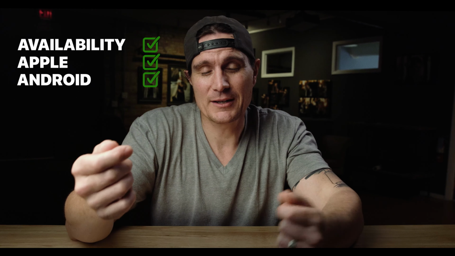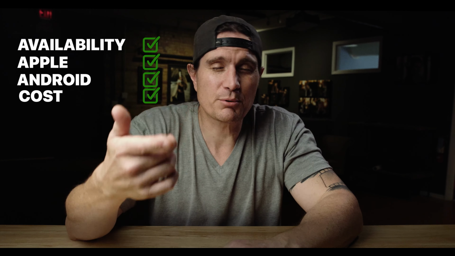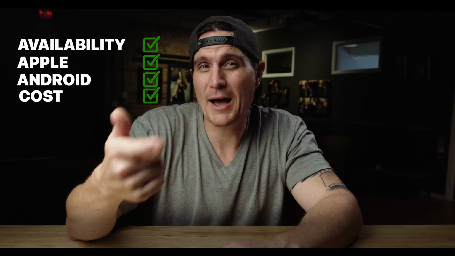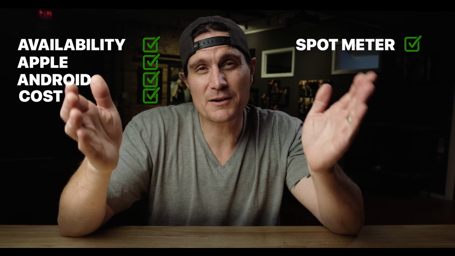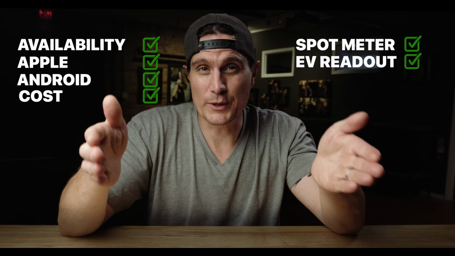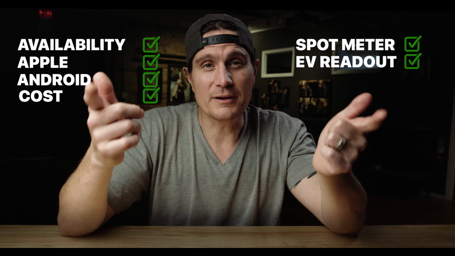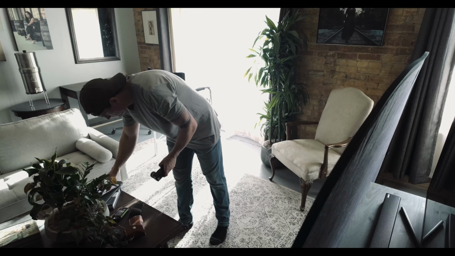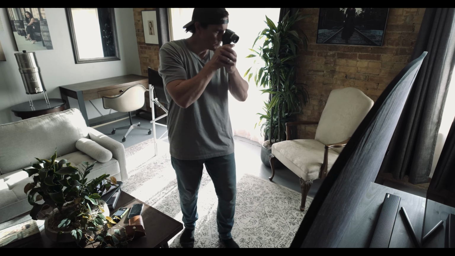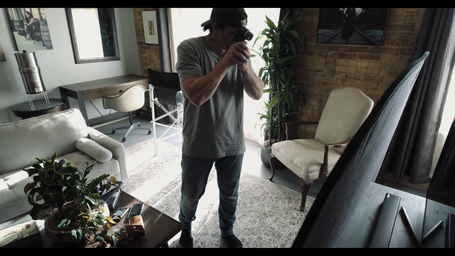Availability: can you only get it on Apple or can you also get it on Android? Then cost; I tested the pro versions of these whenever it was possible. Does the app have a spot meter function? Does the app have an EV readout? And then, very important, how accurate is it? I compared these apps to my Pentax spot meter to check the accuracy of the measurements.